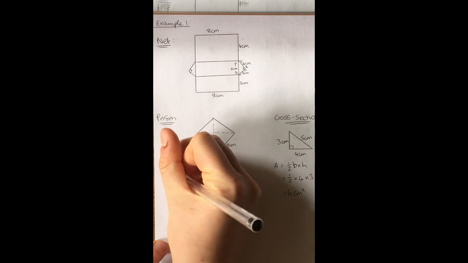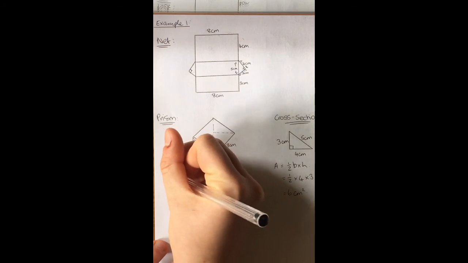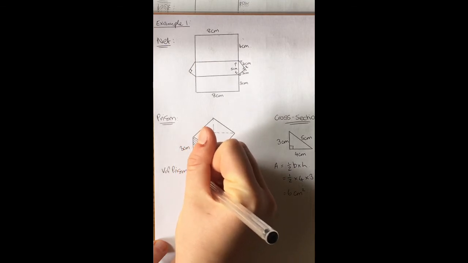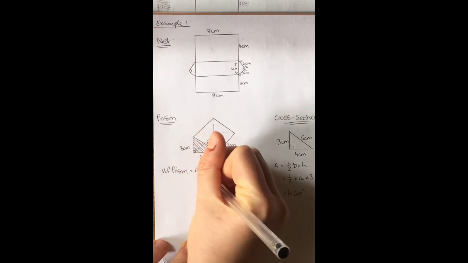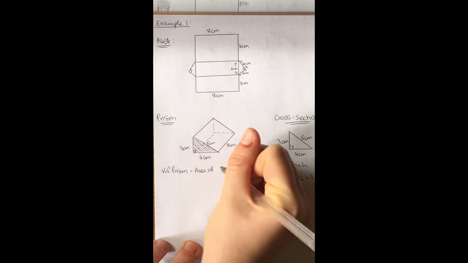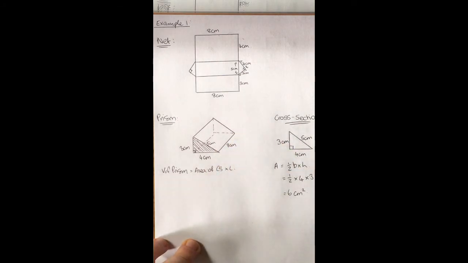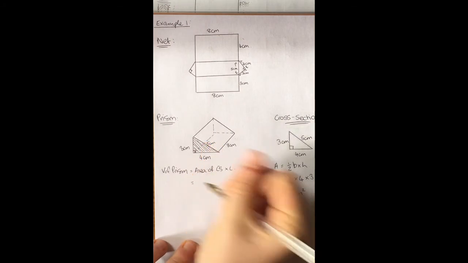Right, so our volume, so moving back to here, volume of a prism is equal to the area of our cross section multiplied by our length. Okay, seen that plenty of times.